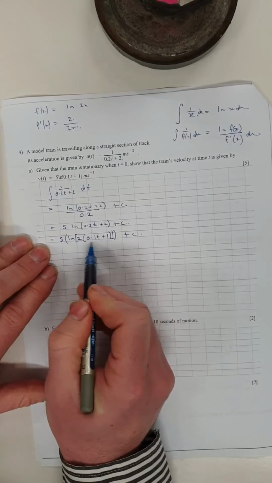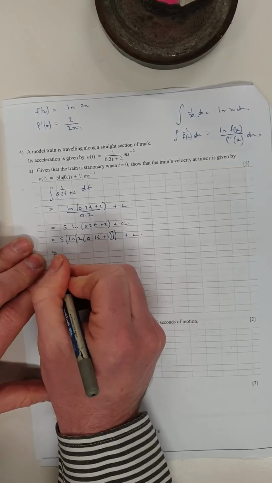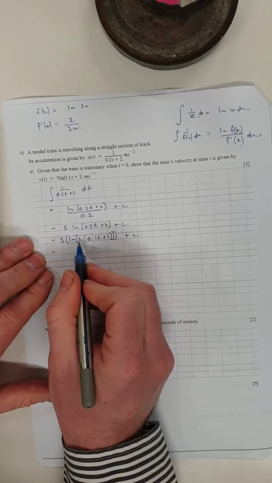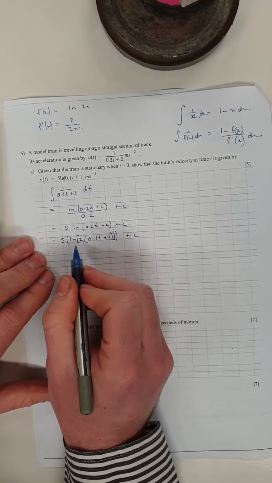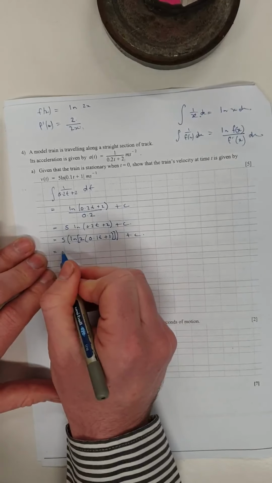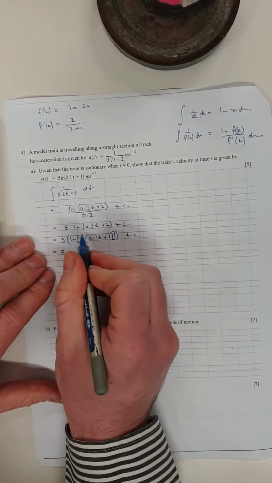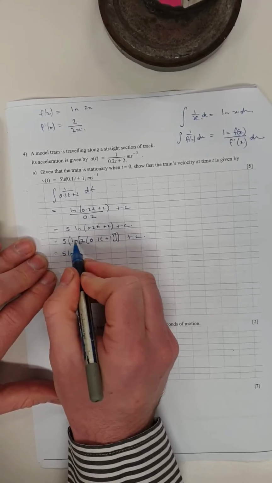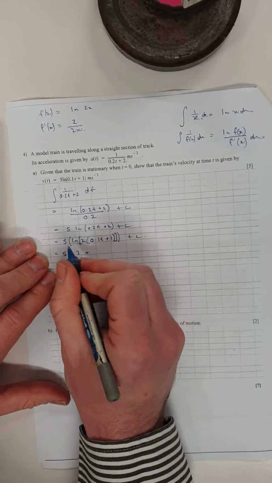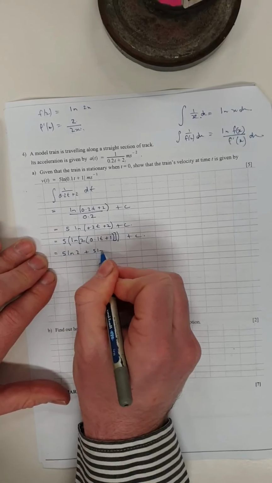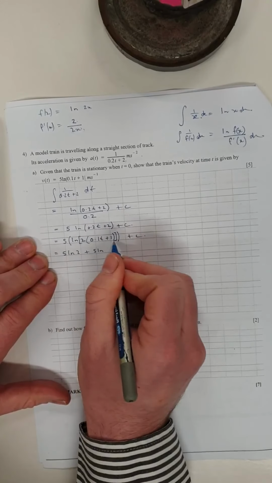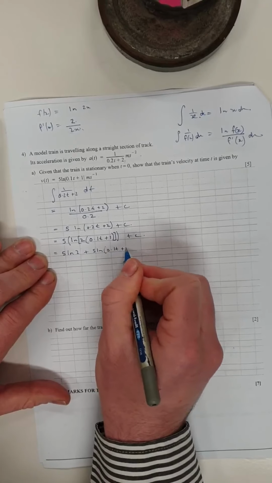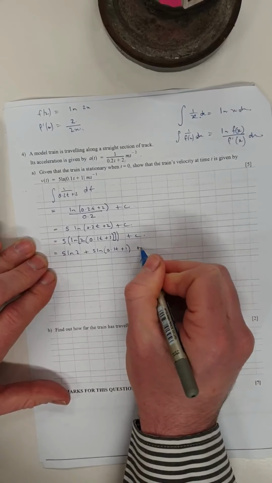Okay, so now I can use my log rules, which say ln of a times b is ln of a plus ln of b. So this is going to be 5, and I'll expand the 5 at the same time. 5 ln 2 plus 5 ln of this factor, 0.1t plus 1, plus c.